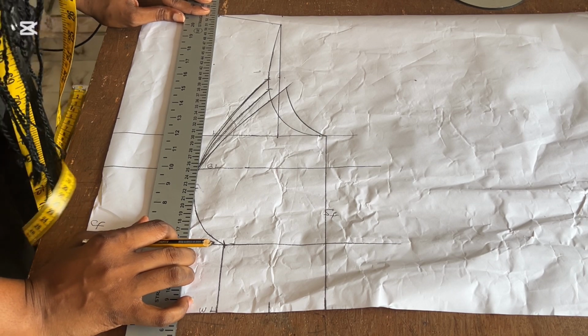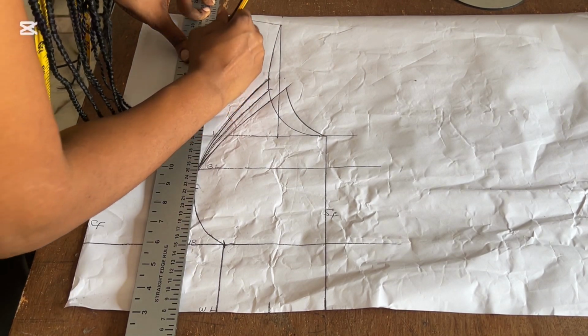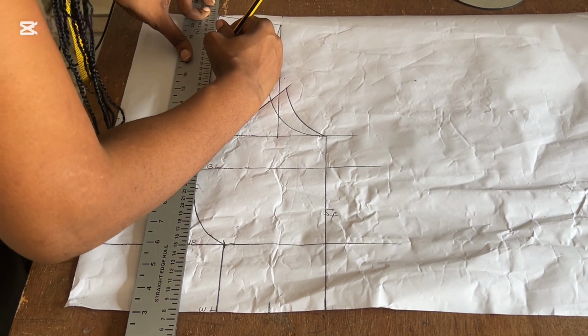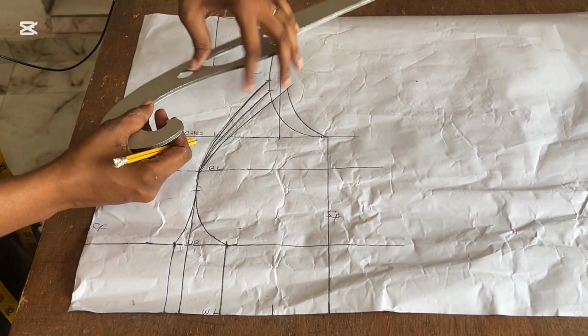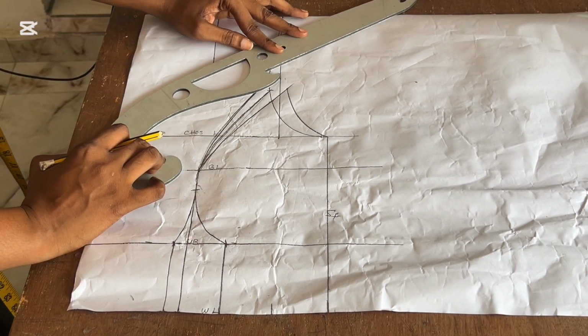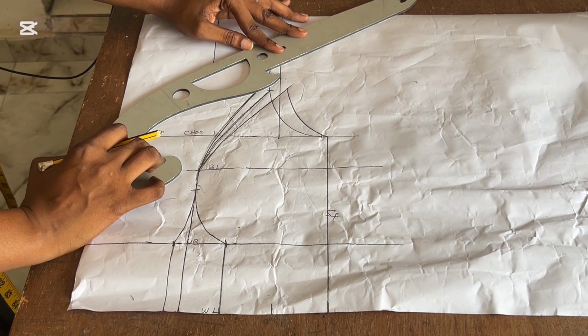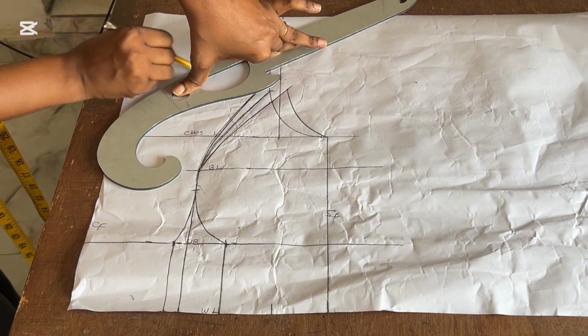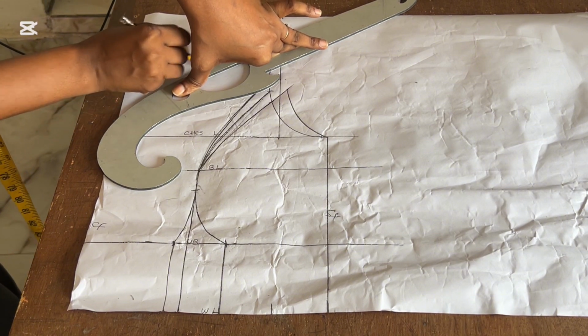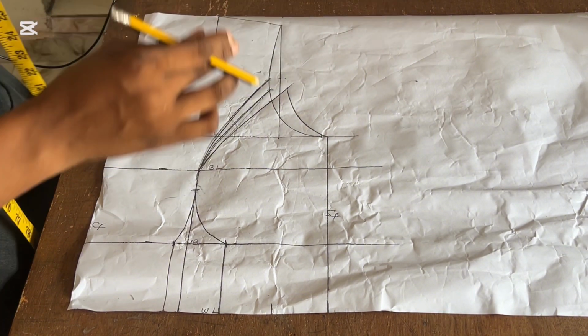Now let's get that neckline. You connect it from this 4 inches upward here like this, and from here you now get your sweetheart neckline. So this is all this.